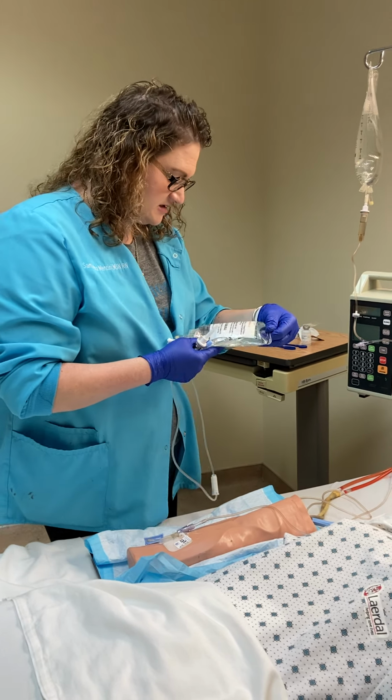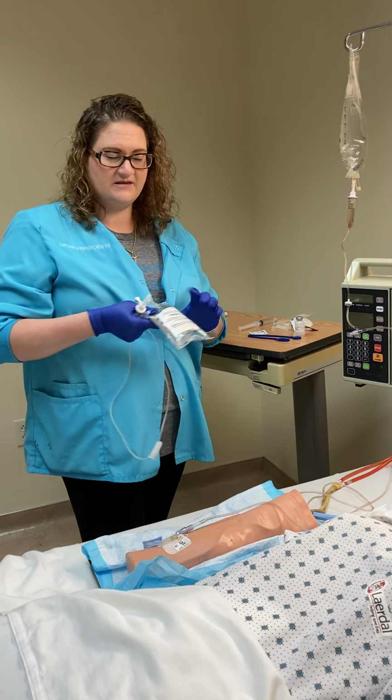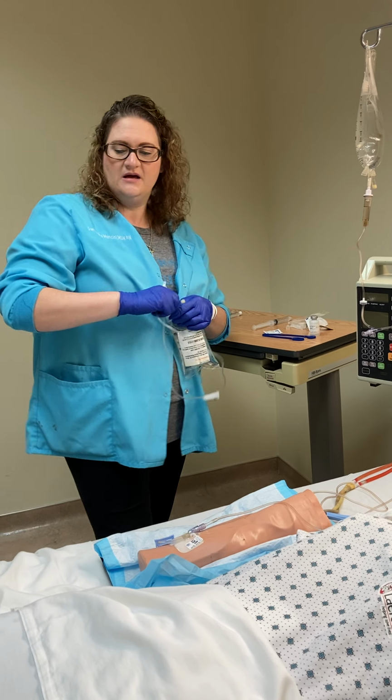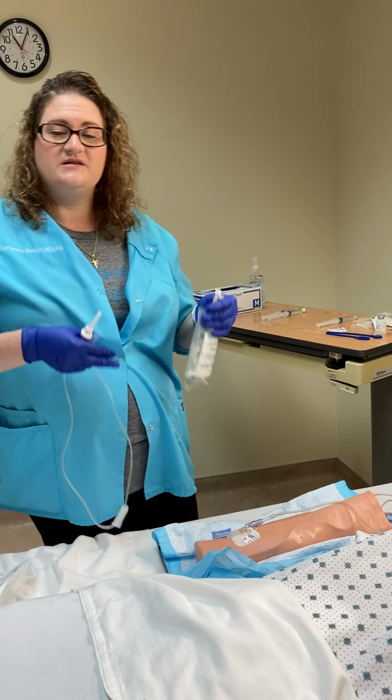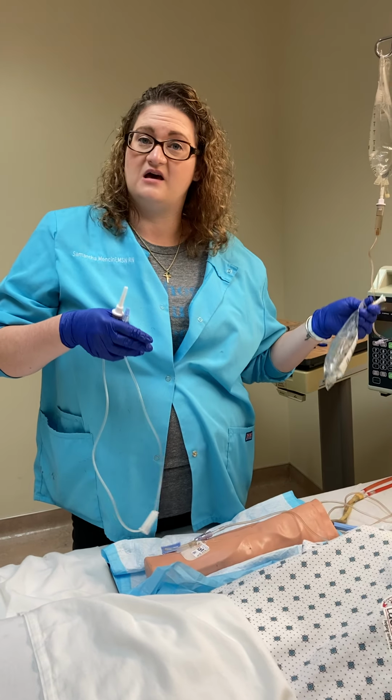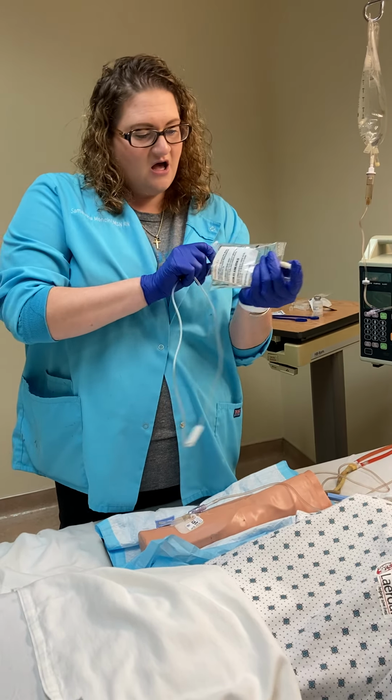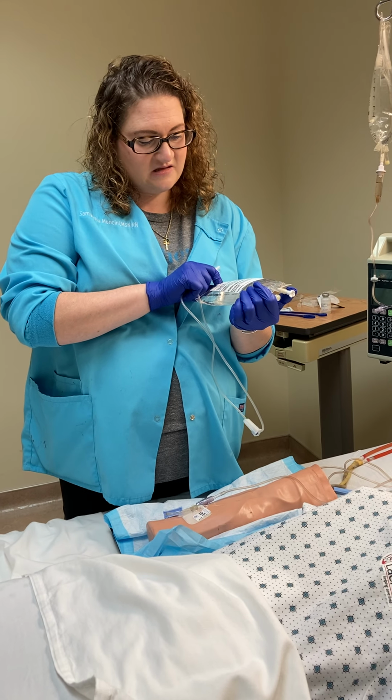So I'm getting this all set up. I got my supplies and I'm going into his room. I get Mr. Walking Feather's name and date of birth, check for allergies. He doesn't have any. I ask if he's ever had vancomycin, and he said yes, this is his 3rd dose.